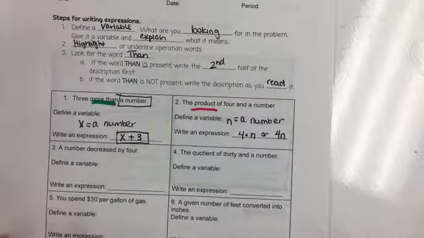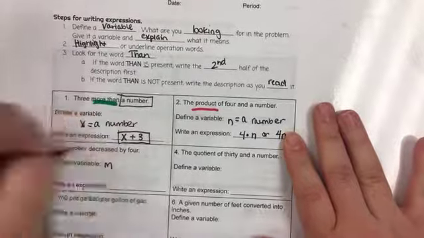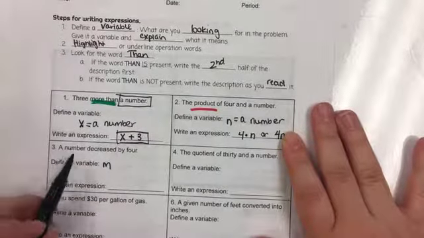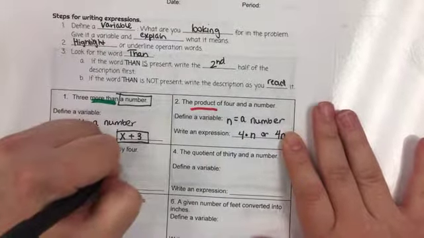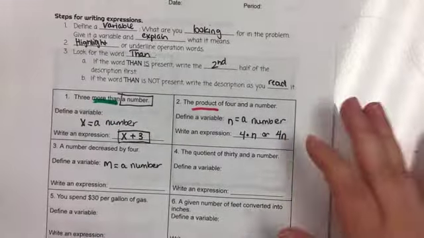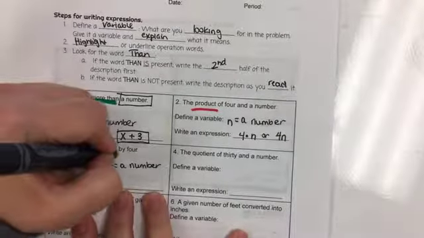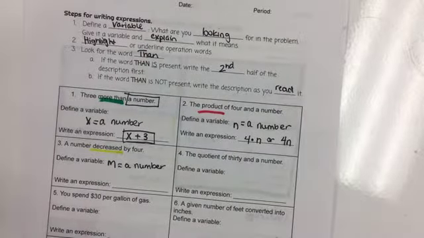Let's move on to number 3. Number 3 says a number decreased by 4. So we're going to first pick a variable. I'm going to pick the variable m. And I'm going to say that m represents any number or a number. Now we know it's decreased by 4. Well, decreased by is one of our subtraction words, so I'm going to underline that in yellow.